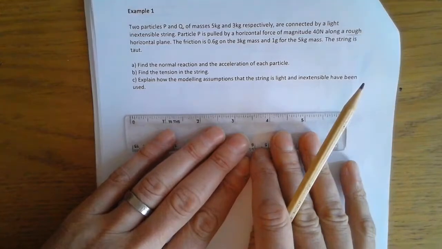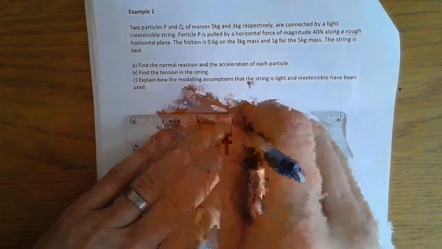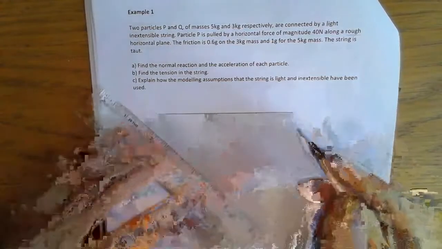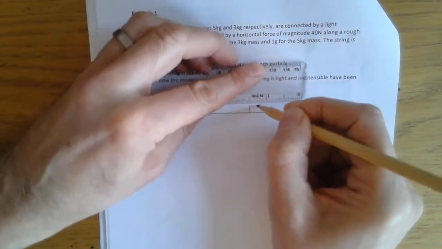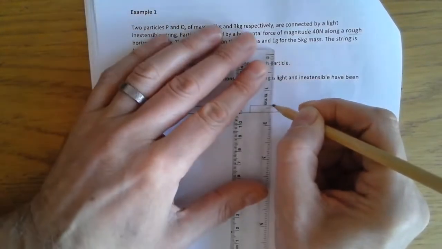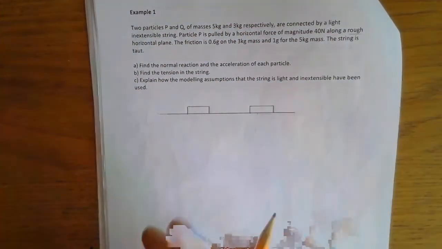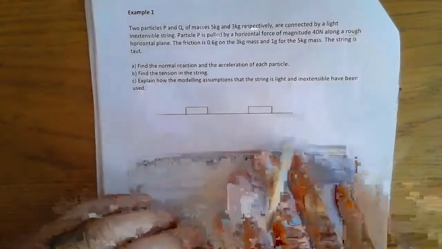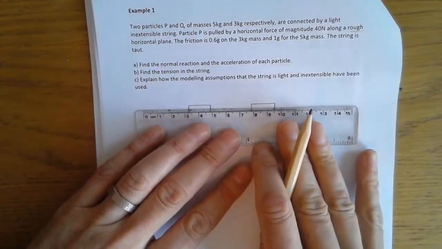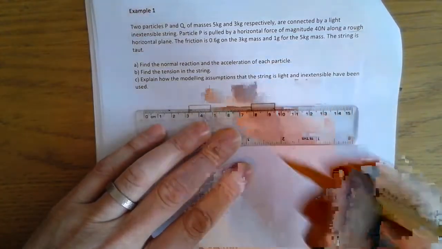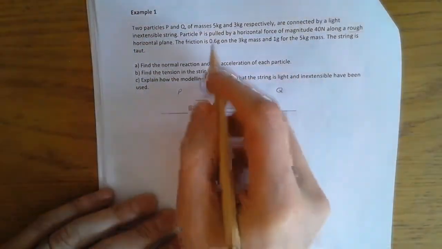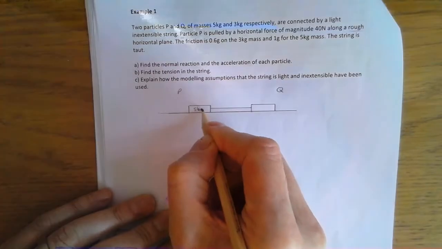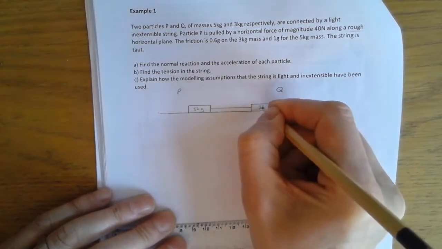Okay, so we're going to start as ever by getting our diagram right. So let's make it nice and neat and tidy. Okay, so I've got my horizontal table or road or whatever it is. I've got these two particles that are joined by a light inextensible string. I'll call them P and Q. P is 5 kilograms, Q is 3 kilograms.